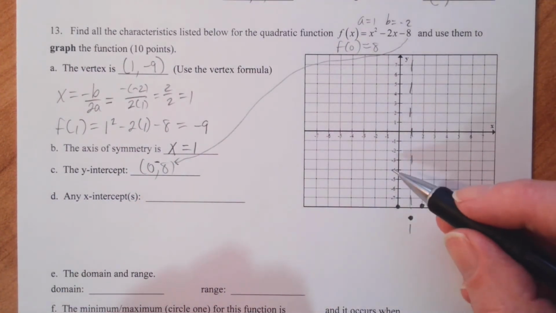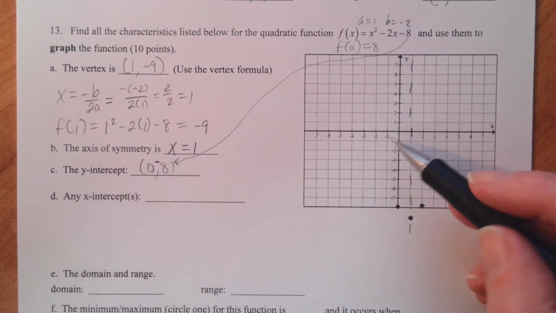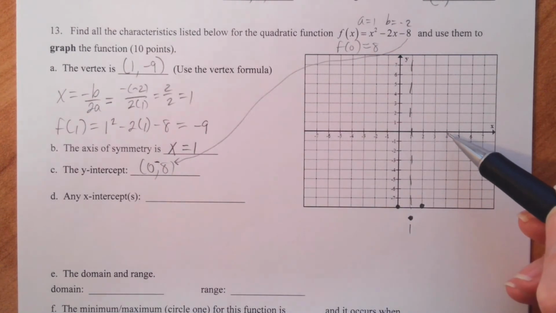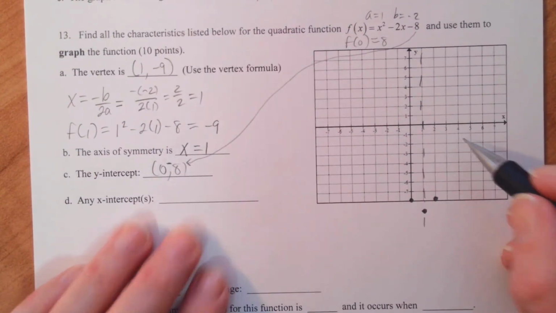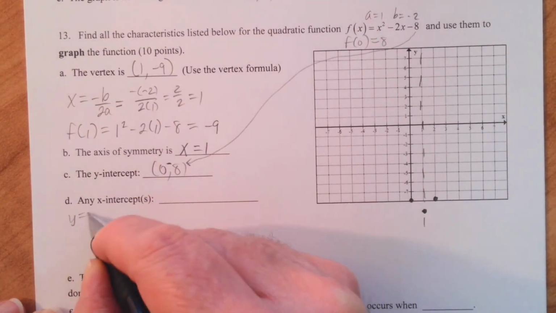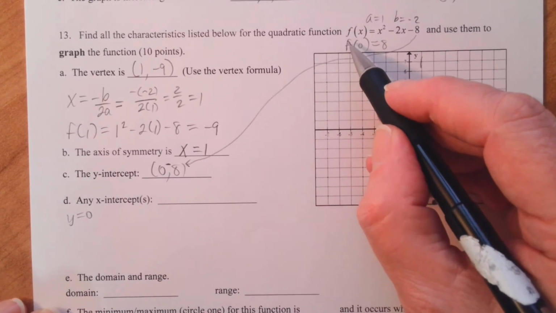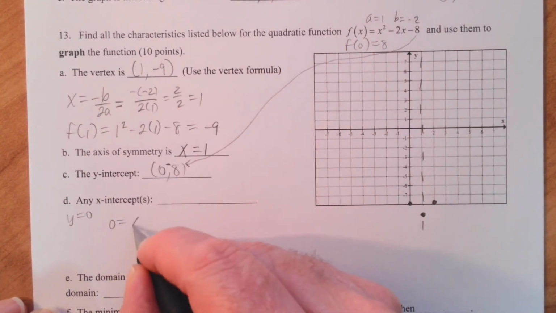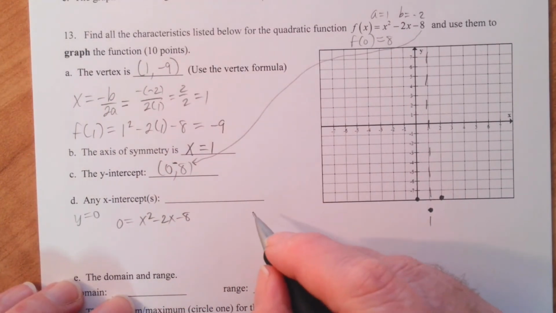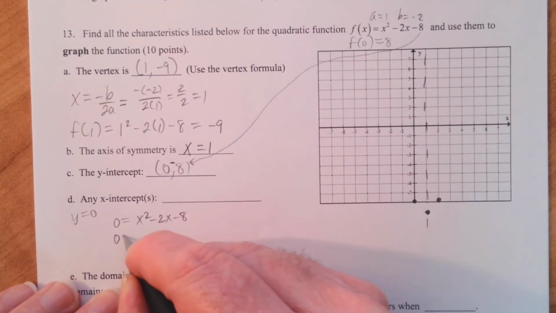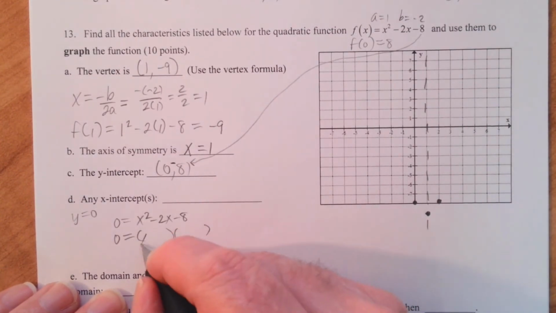Now normally those 3 points are more than enough. But you can see it would be nice to know the x-intercepts here, and in fact I'm asking you for those. So here's where we let y be 0, which remember f of x is another name for y. We've got 0 equals x squared minus 2x minus 8. And I'm just going to go ahead and factor this. This is something you ought to be able to factor using the AC method.